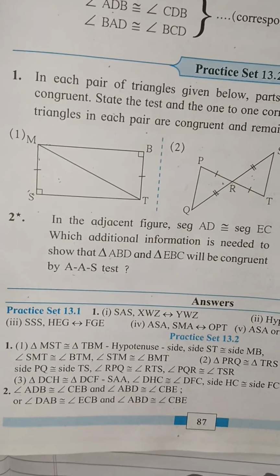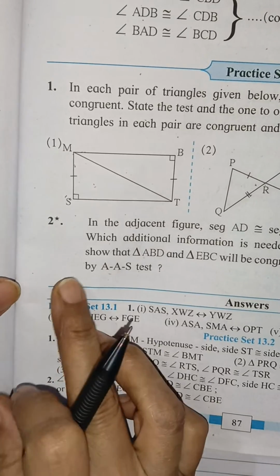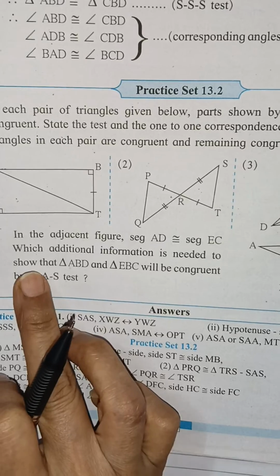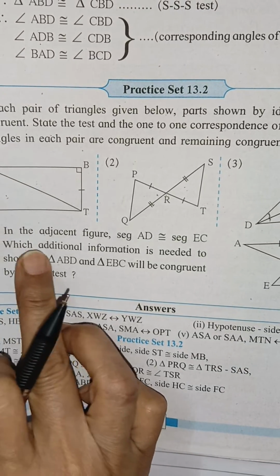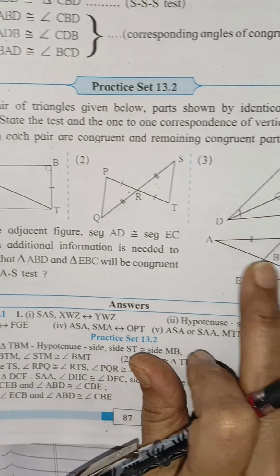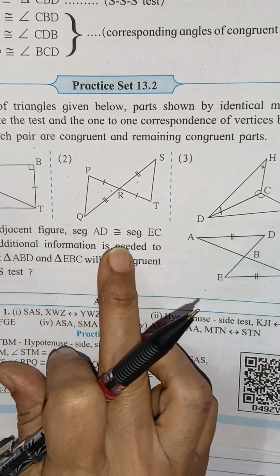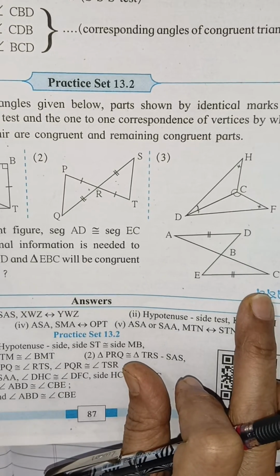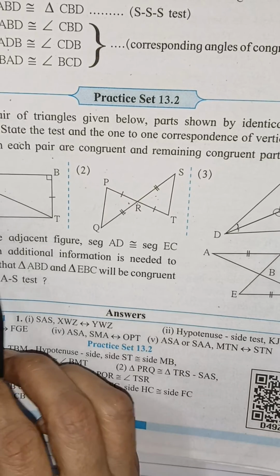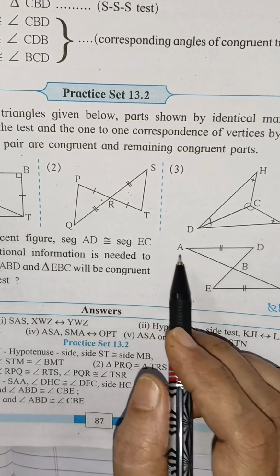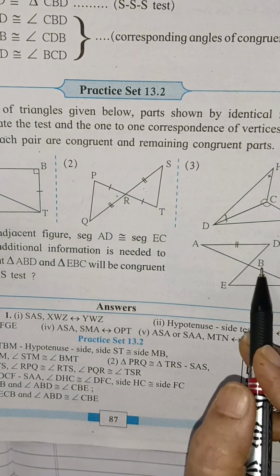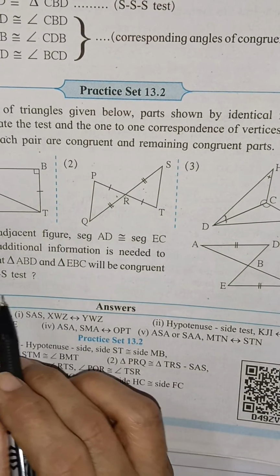Here in the second one now, in this adjacent figure, segment AD is congruent to segment EC. Which additional information is needed to show that triangle ABD and triangle EBC will be congruent by AAS test?